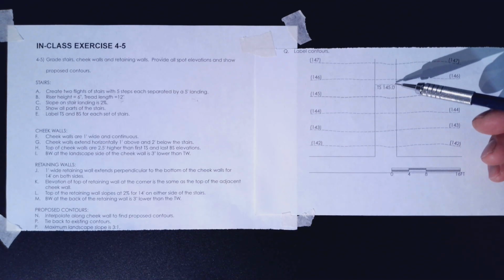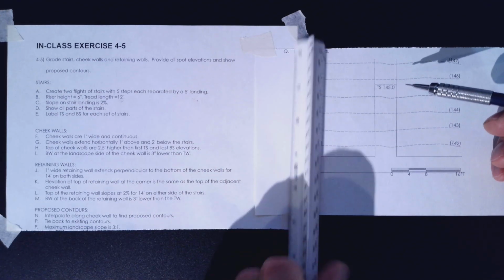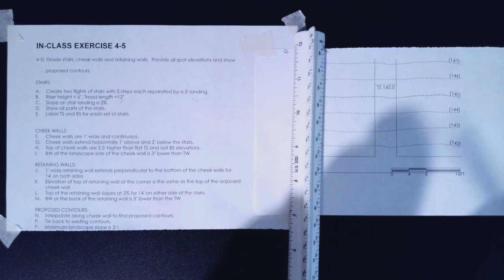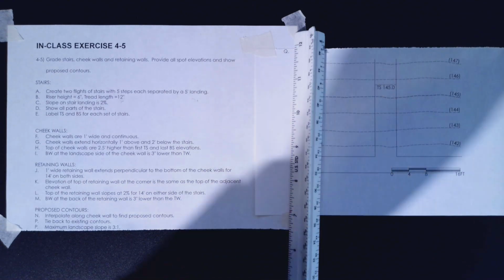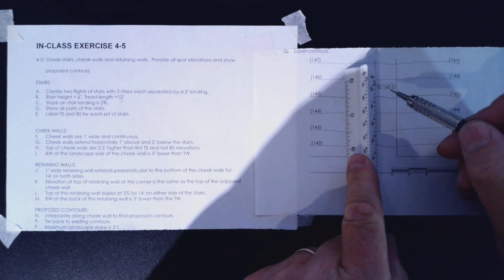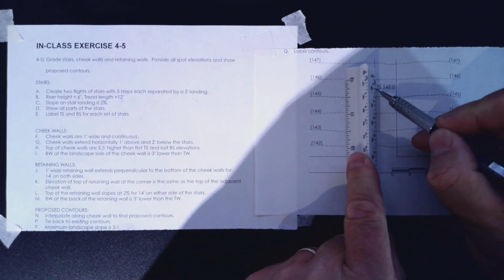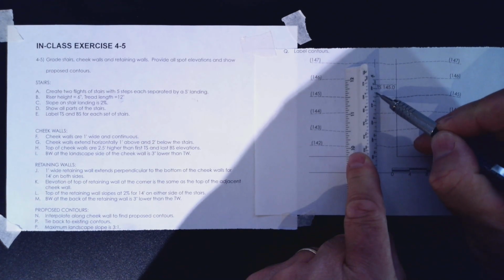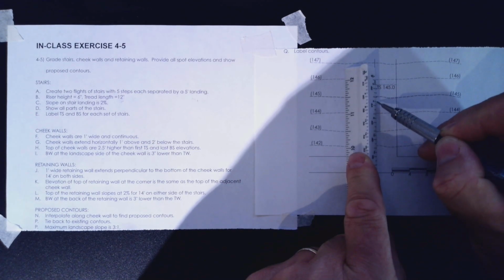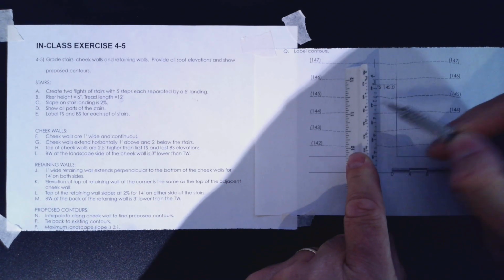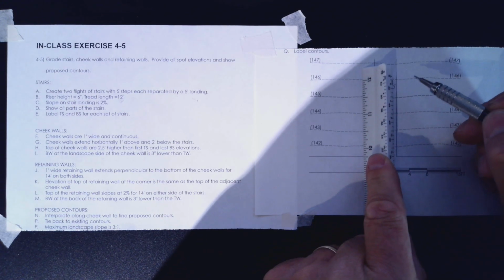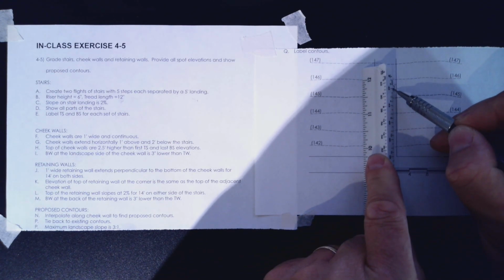This is our starting point, which they gave us. So we need to draw in 5 stairs for this first flight, which will be 5 solid lines. So I'll go 1, 2, 3, 4, 5, and then I'll do 5 more and connect the dots.